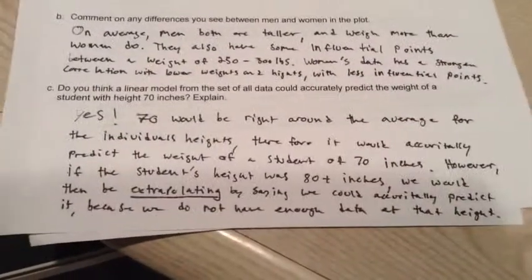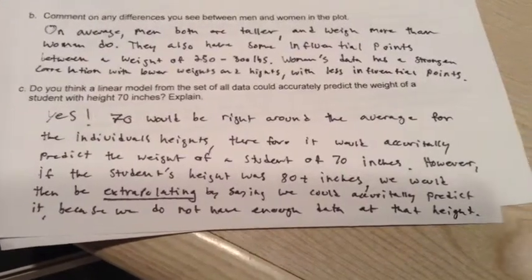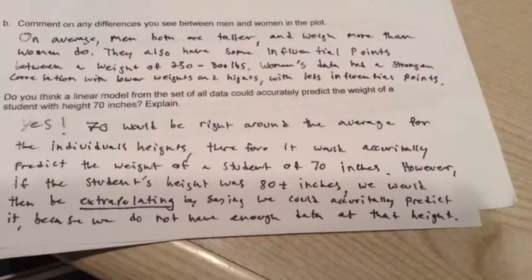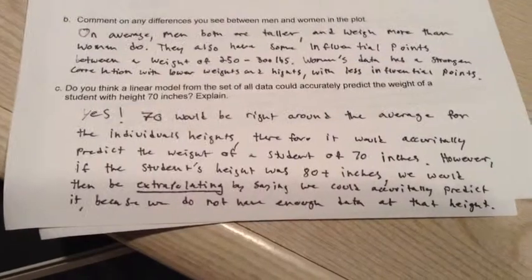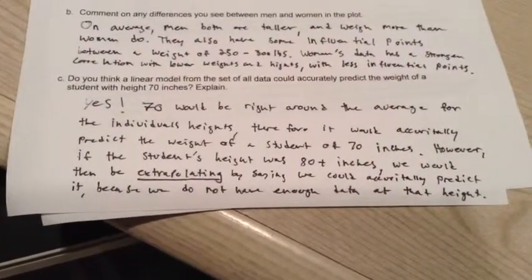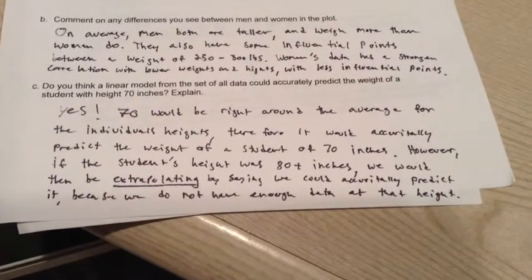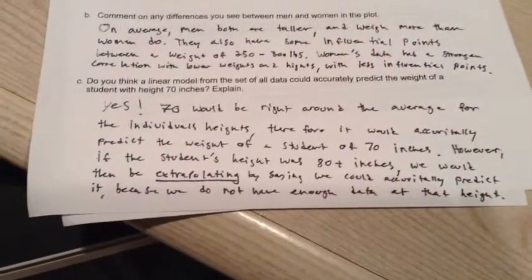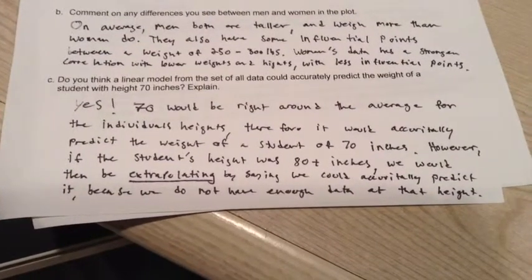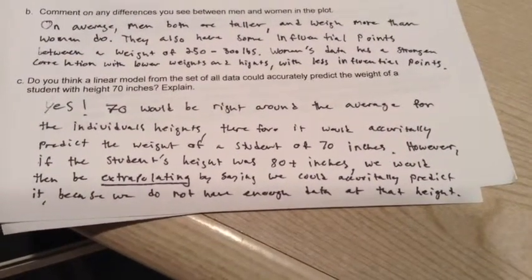Therefore, it would accurately predict the weight of a student of 70 inches. However, if the student's height was 80 plus inches, we would then be extrapolating by saying that we could accurately predict it, because we do not have enough data at that height.